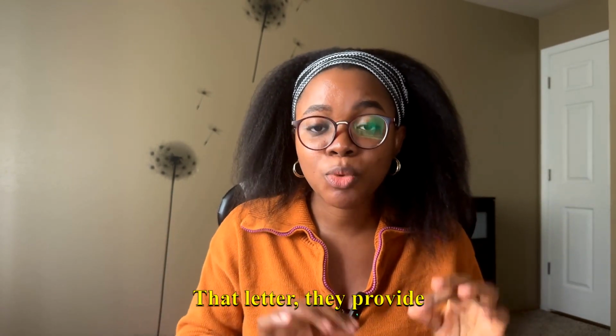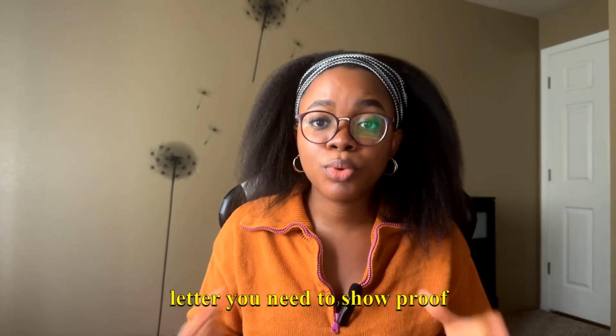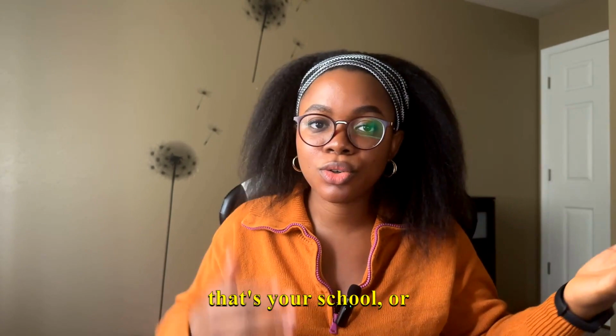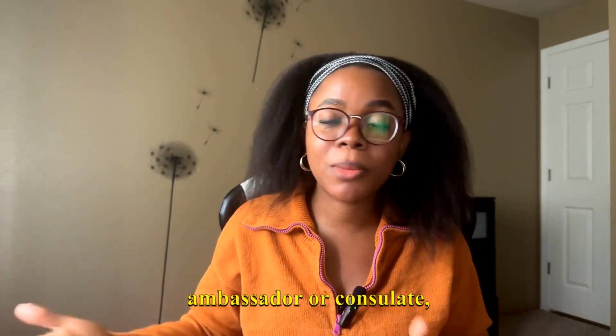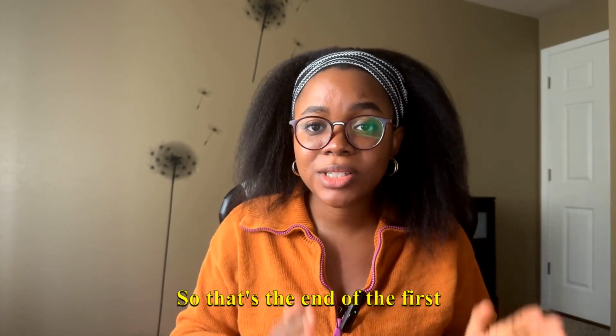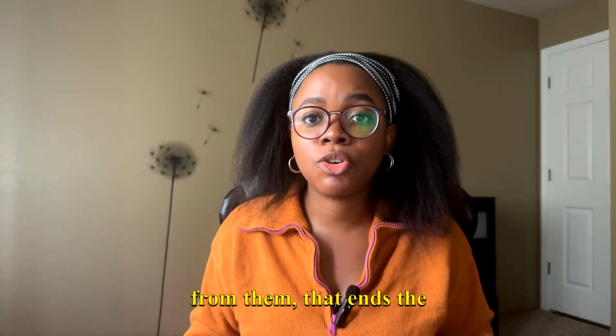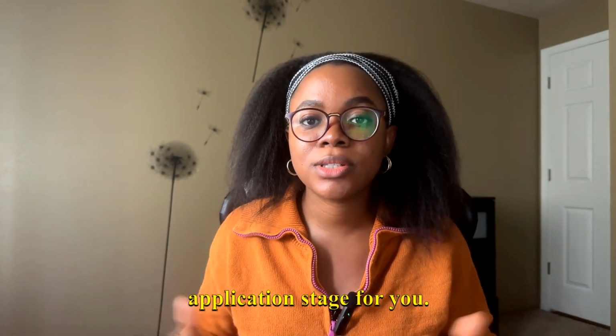That letter they provide after you've signed is the letter you need to show proof to whoever is asking, whether that's your school or whether that's your embassy or consulate. That's the letter you use as your proof of funds. So that's the end of the first stage of the student loan process, which is the application stage. Once you sign that agreement and get that letter from them, that ends the application stage for you.